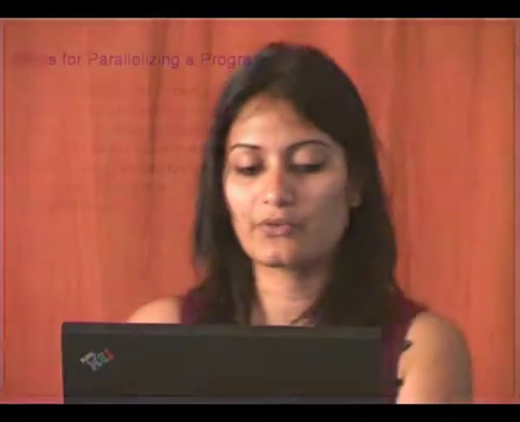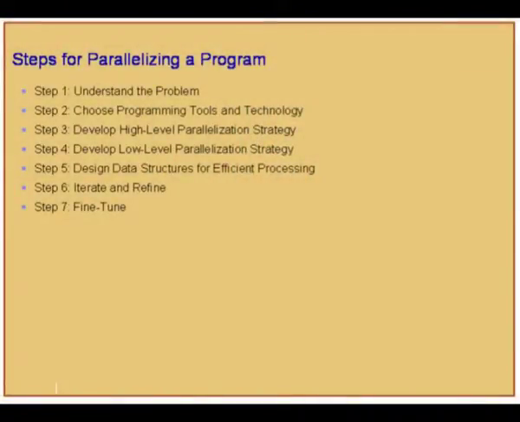Steps for parallelizing a program. First, understand the program, choose the programming tools and technology, high level parallelization strategy, low level parallelization strategy, and then design the data structure, iterate and refine, fine tune.